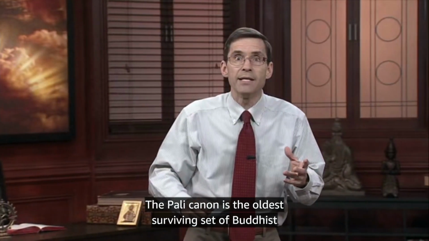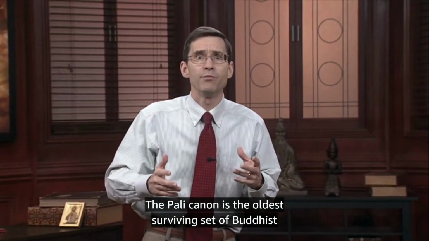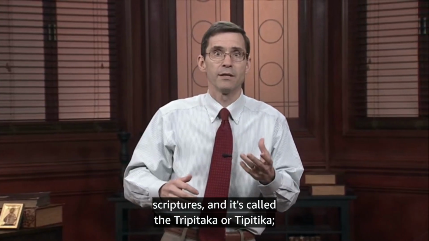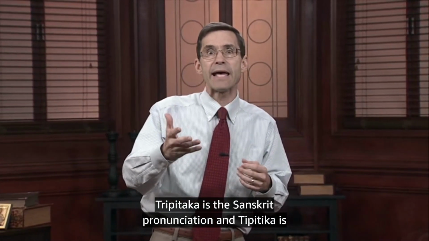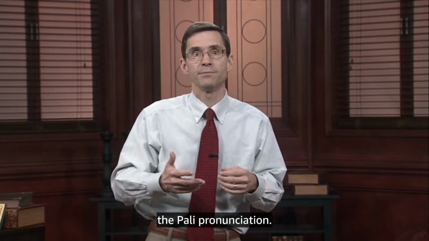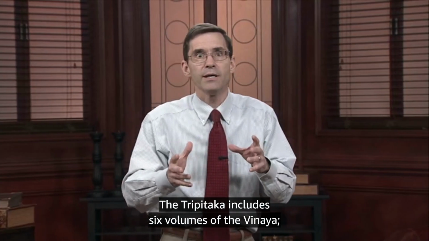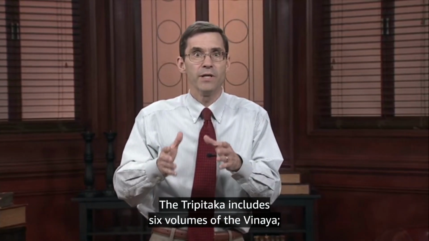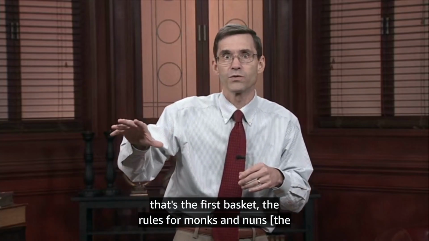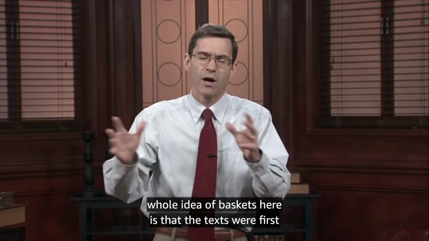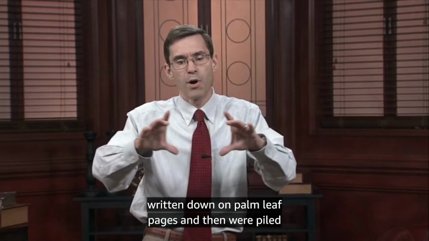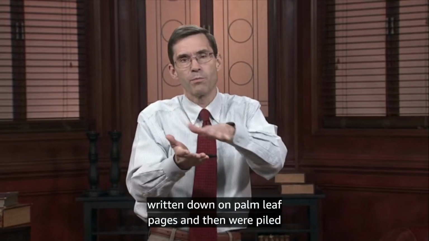The Pali canon is the oldest surviving set of Buddhist scriptures, and it's called the Tripitaka, or the Tipitaka. Tripitaka is the Sanskrit pronunciation, and Tipitaka is the Pali pronunciation. So the Tripitaka includes 6 volumes of the Vinaya, that's the first basket, right, of the rules for monks and nuns. The whole idea of baskets here is that the texts were first written down on palm leaf pages and then were piled in baskets.